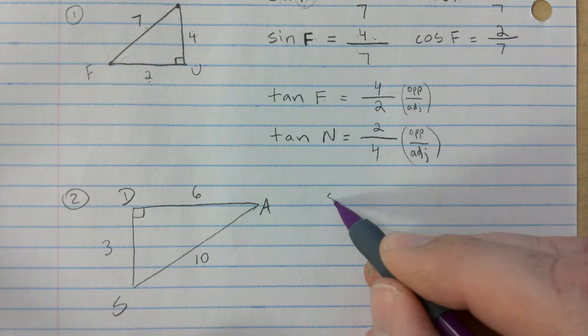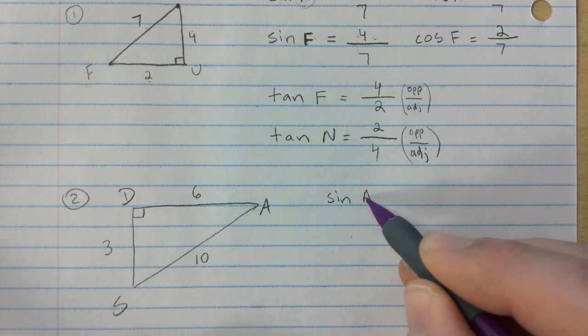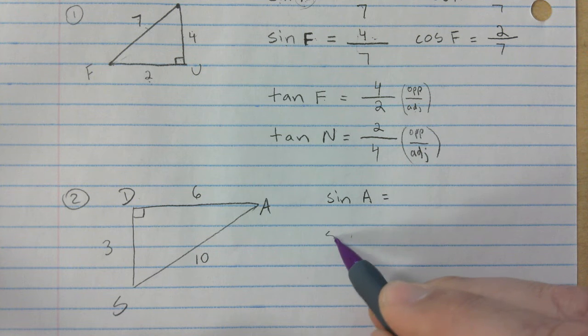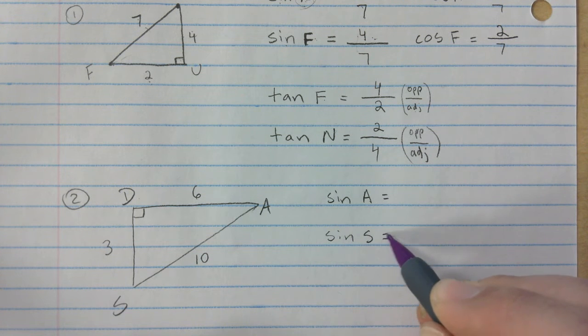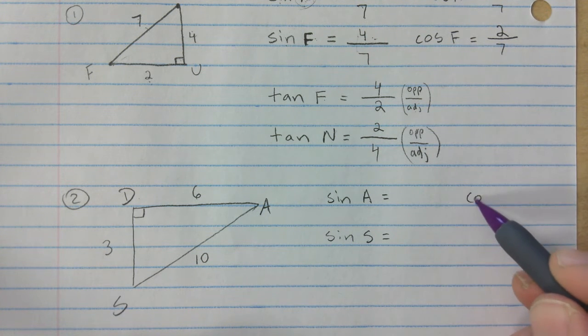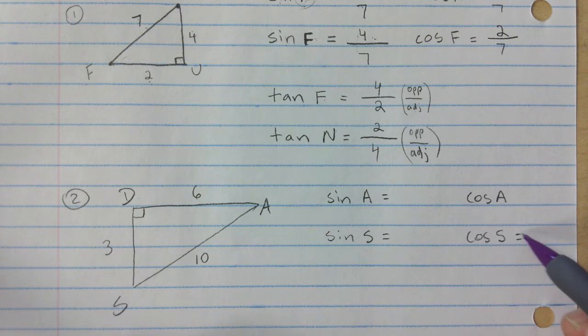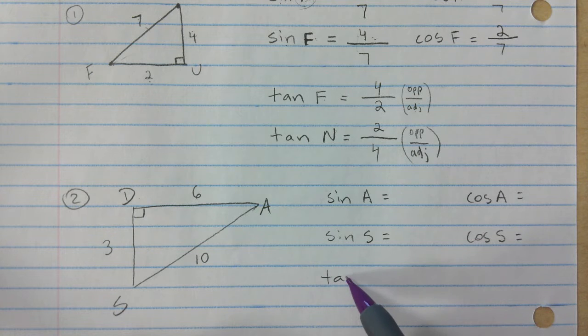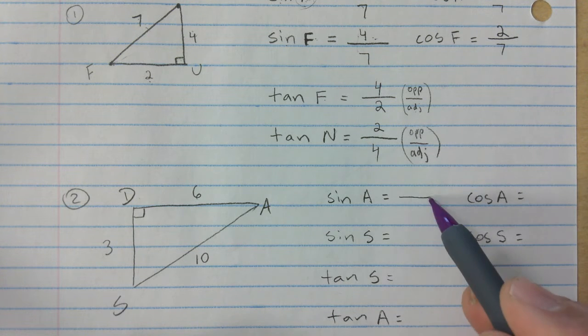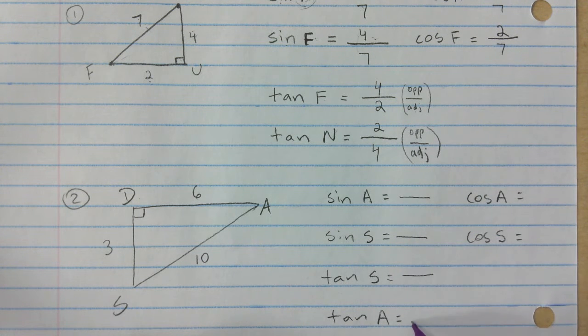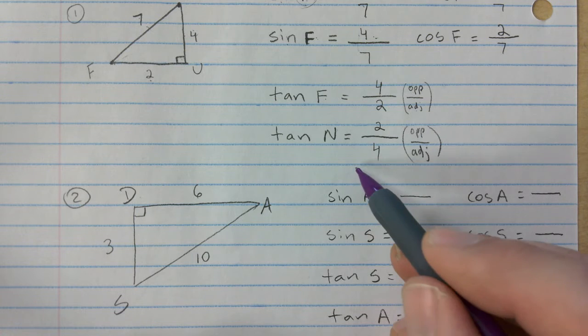I want you to write down sine of A, sine of S, cosine of A, cosine of S, tan of S, tan of A. They all have two numbers that go in a certain place.